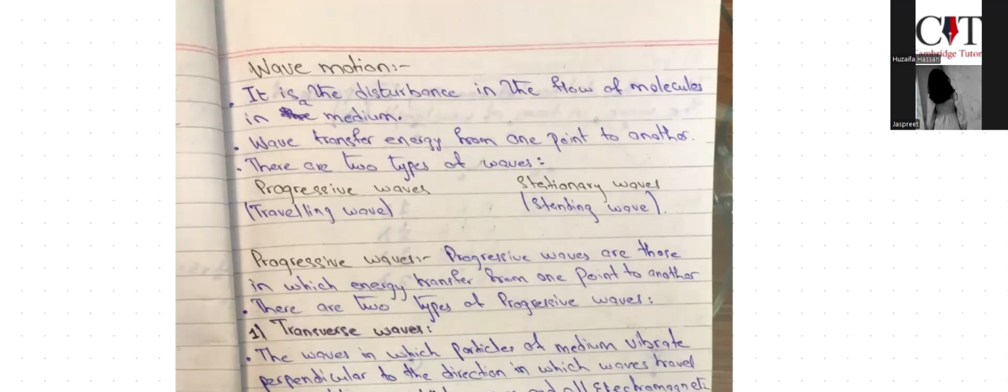Okay. Progressive wave. So what is a wave? It is just the disturbance of the molecules. The way molecules flow is called a wave. We can also say that a wave always transfers energy from one point to another by means of molecules. So it is a disturbance of the flow of molecules. That is the definition of a wave. And then we have two types, a progressive wave and a stationary wave.